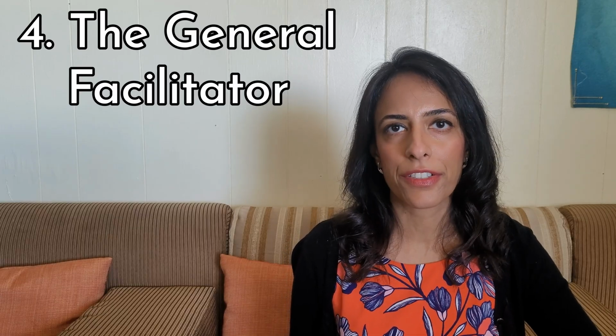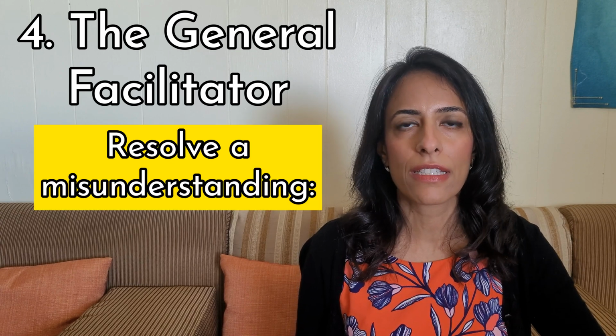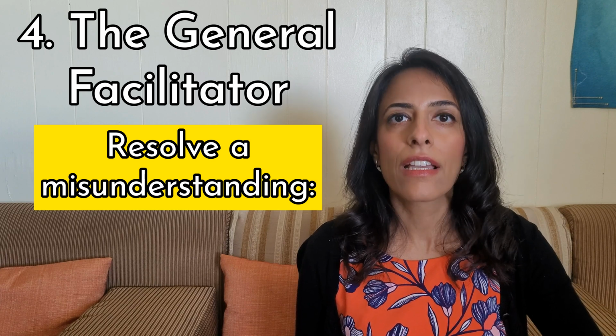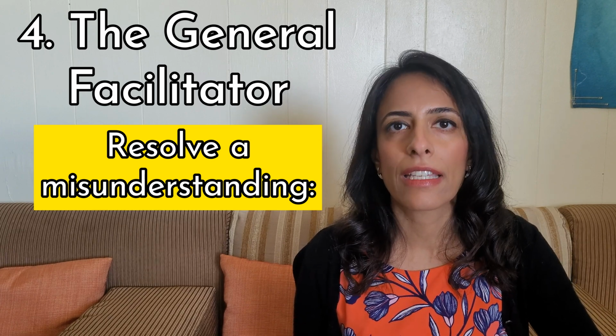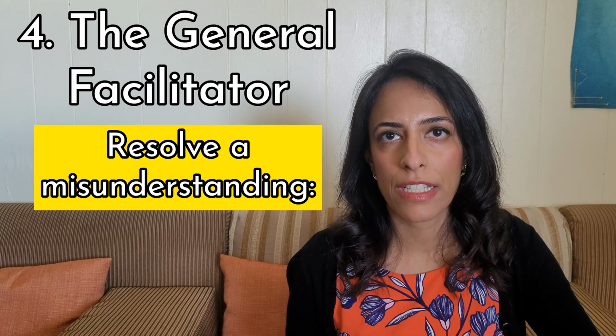Another role that the interpreter needs to play sometimes is being a general facilitator. So sometimes you as an interpreter see that there is a misunderstanding between the two parties. It's not cultural related, but there is a misunderstanding. So you can step in and help in this situation as well.